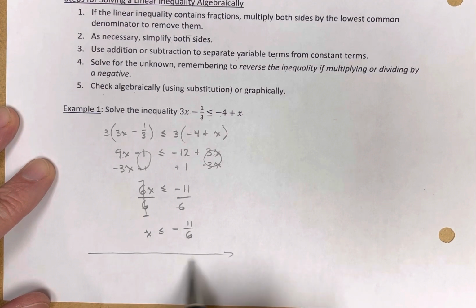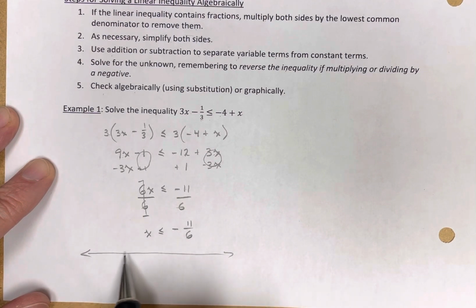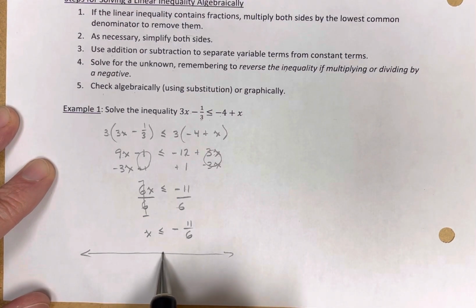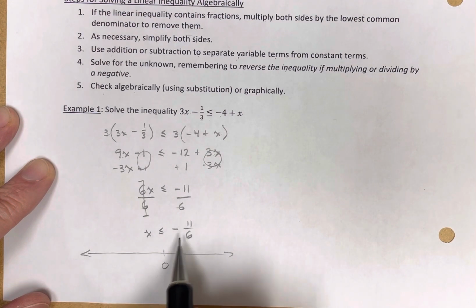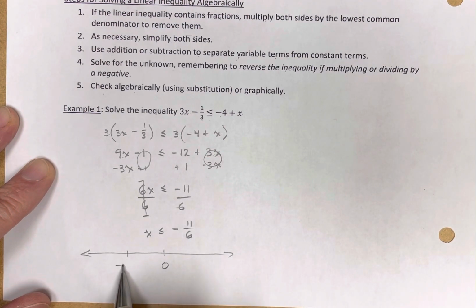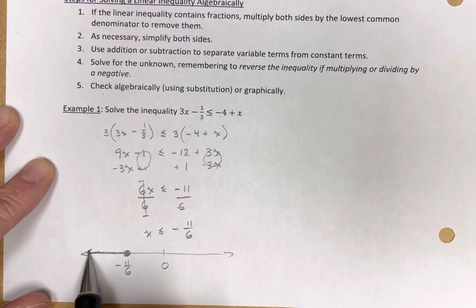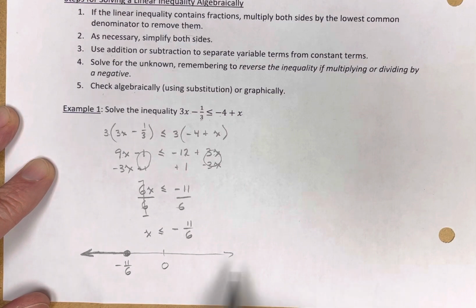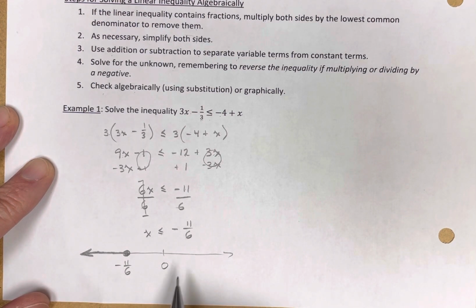Okay, so there's my number line. This is the inequality solution. Let's do a number line solution. I always put a 0 in there. Negative 11/6 is over on the negative side, somewhere over here. That's just fine. It's equal to, so I want a closed circle or a bracket. Less than means I'm going off into the left side toward negative infinity. So there's my number line answer.